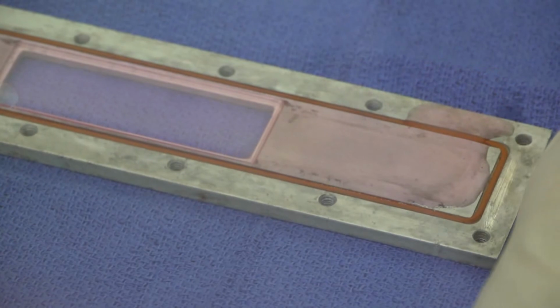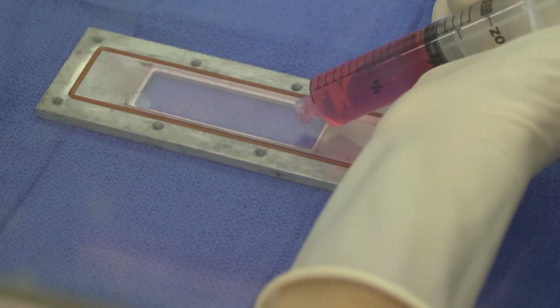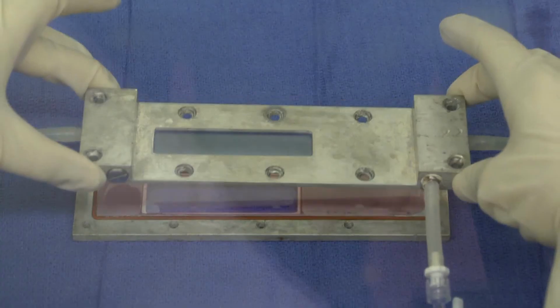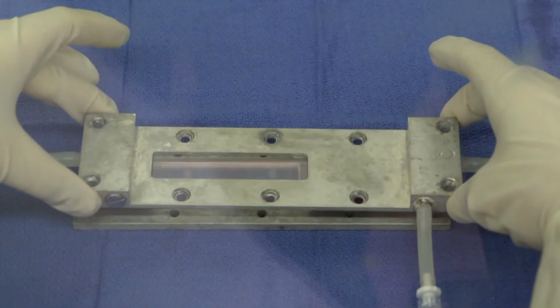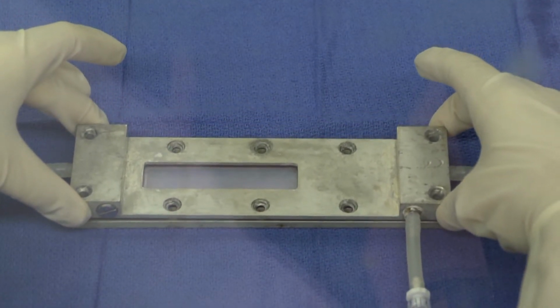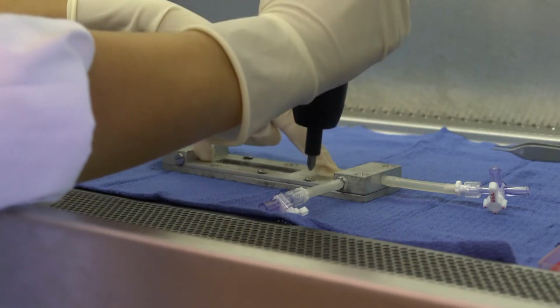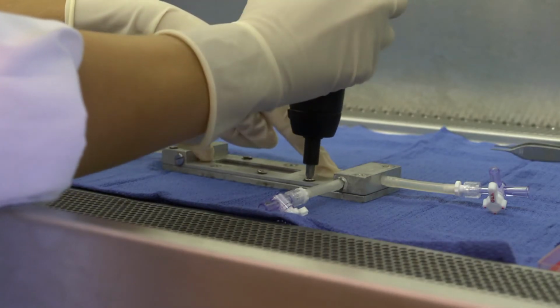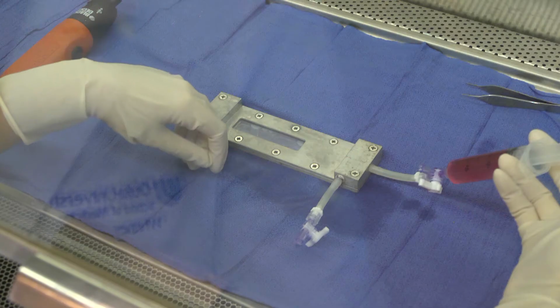Place the top plate of the flow chamber onto the bottom plate, aligning the screw holes. Keep the two plates parallel so as not to introduce air bubbles into the chamber. Screw plates together using an automatic battery-operated screwdriver.